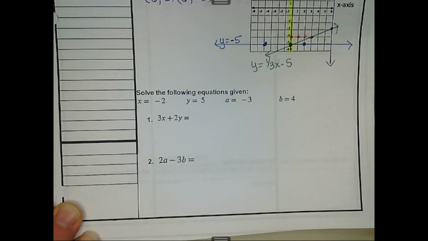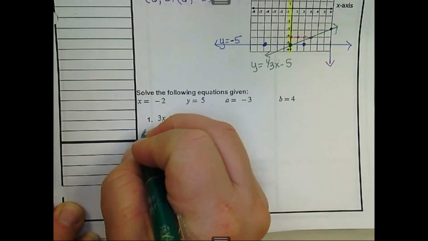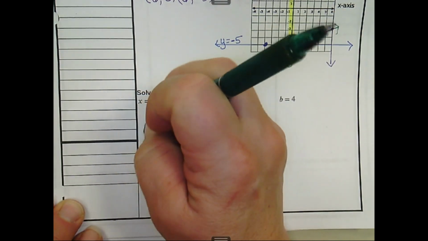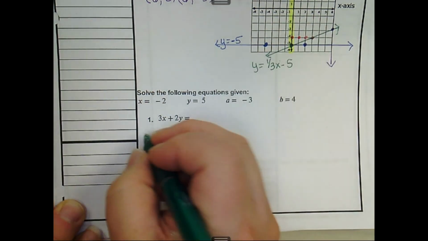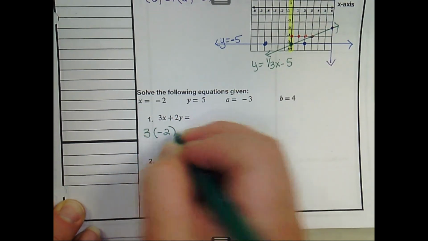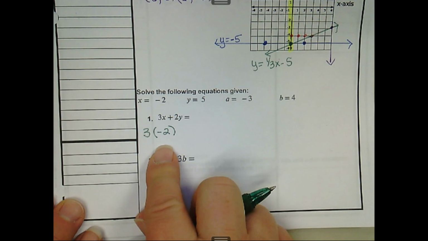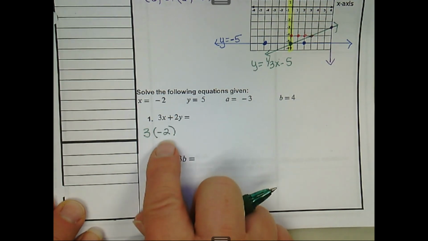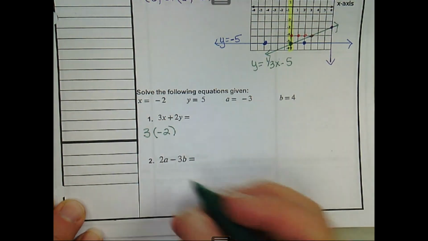Okay, so x is -2. So I bring the 3 down. In parentheses, I'm going to put -2 so I know I'm multiplying. Do not put an x because x has become our variable and you will confuse yourself.